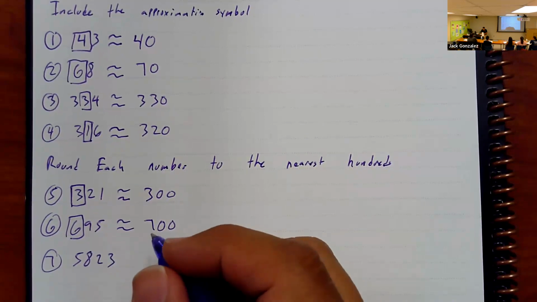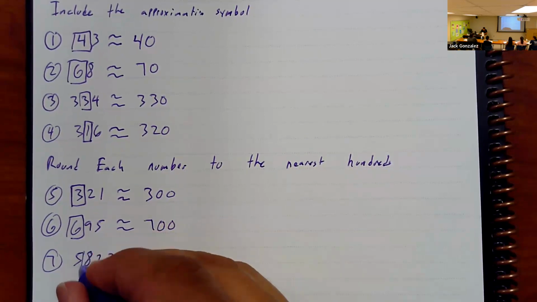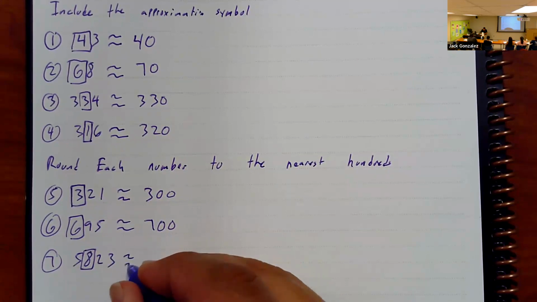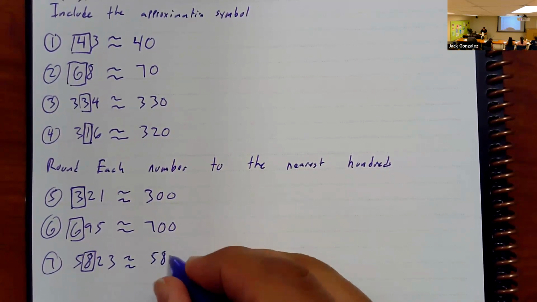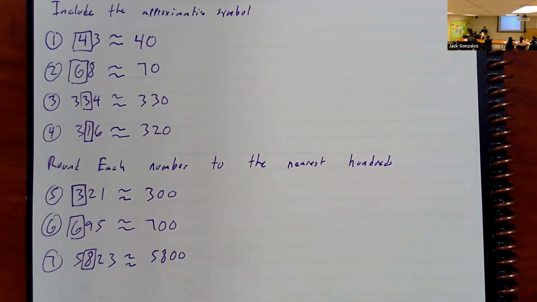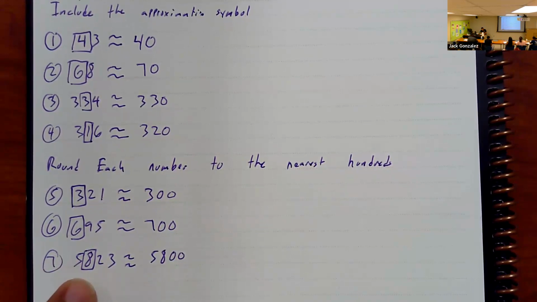Which one do I box? Whatever you're rounding, everything after will be cut off. Depending on the number to the right will depend how we round the number in question, the placement in question.